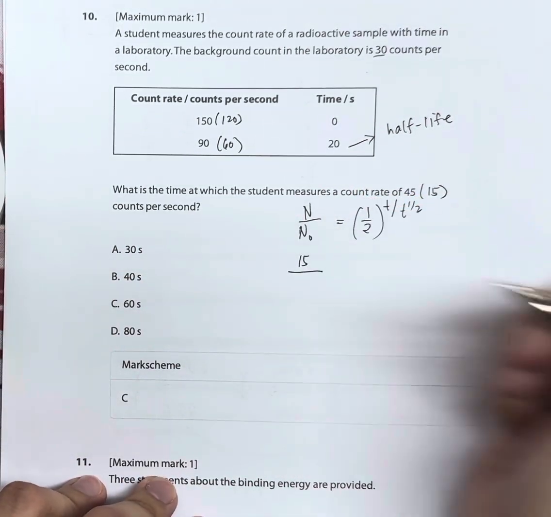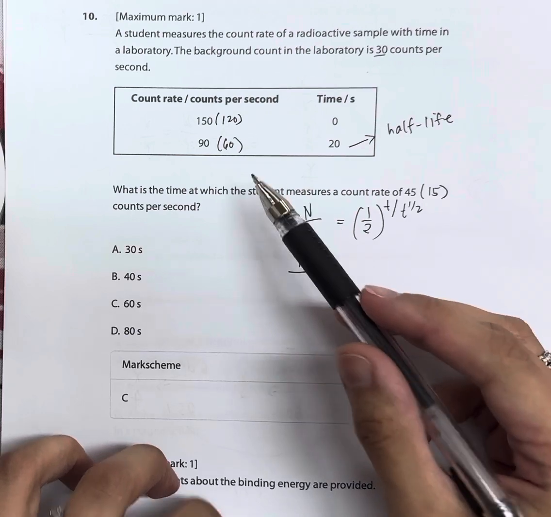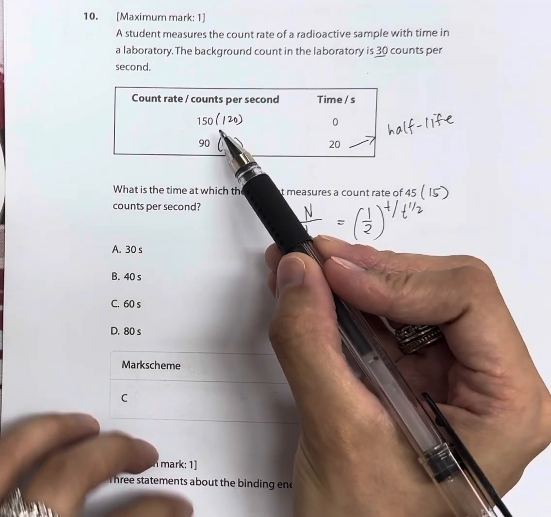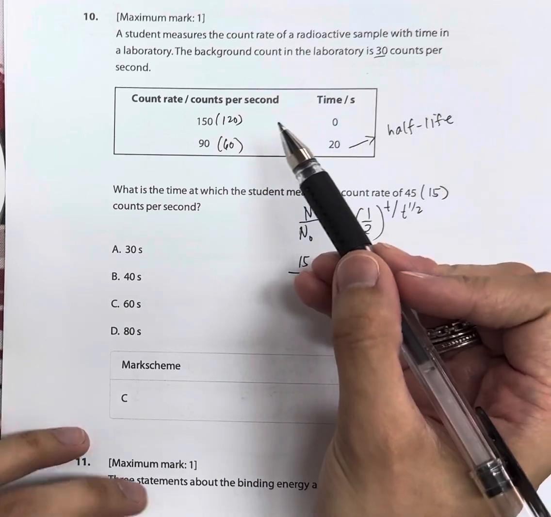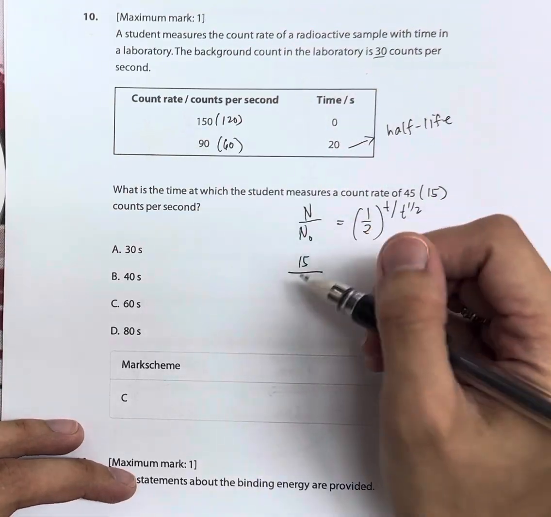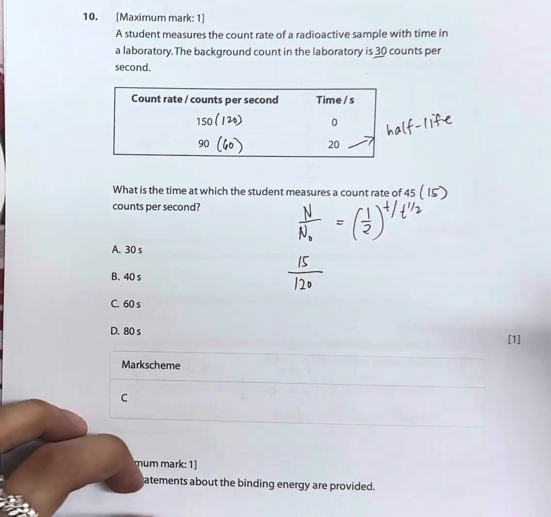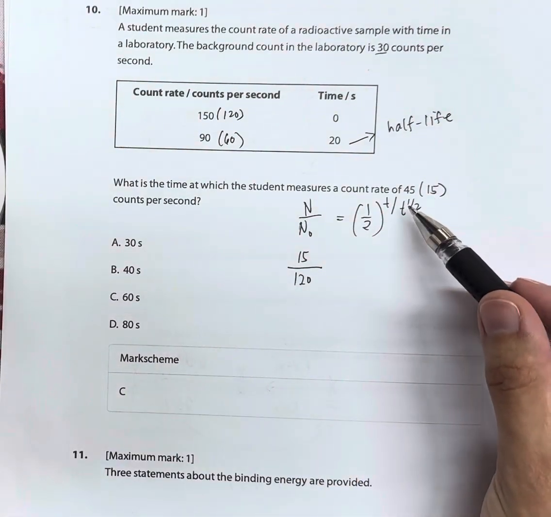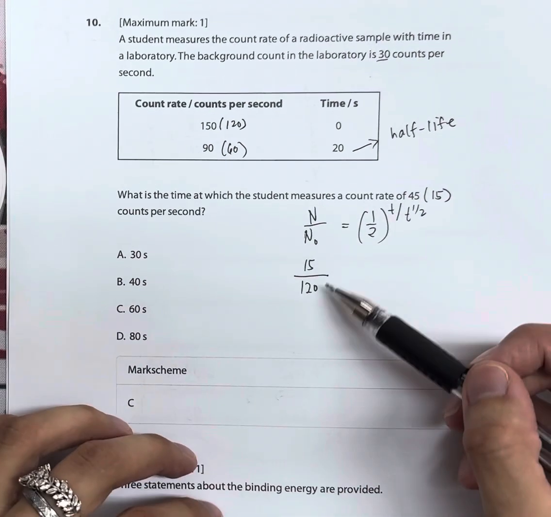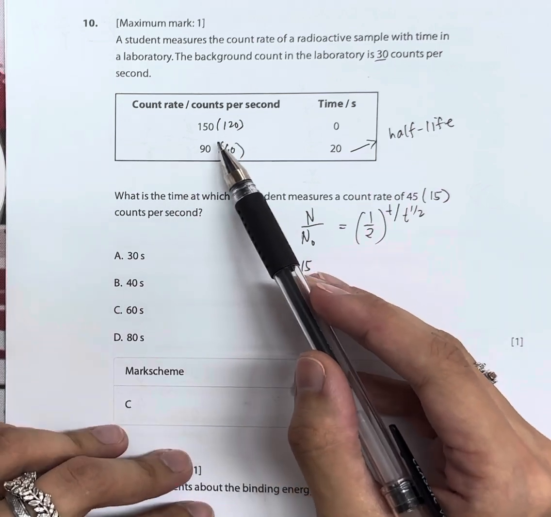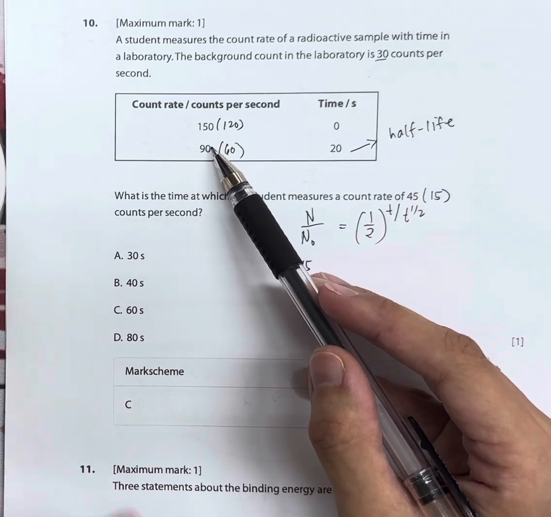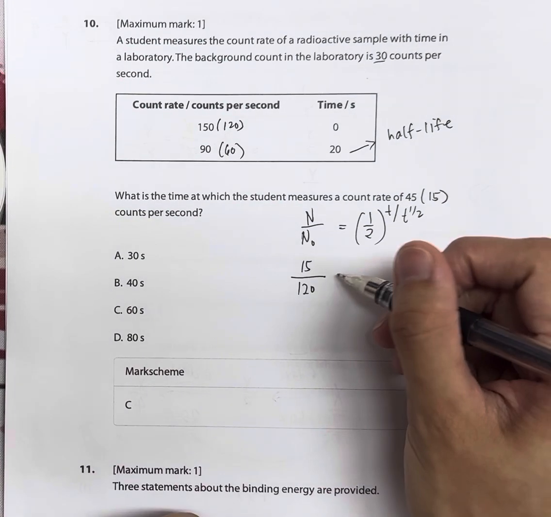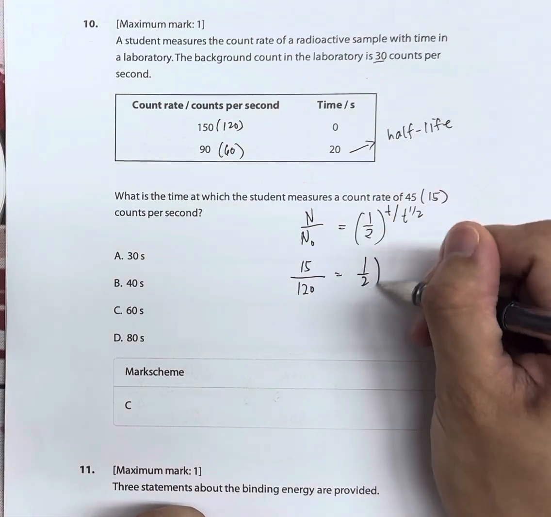So N is 15. Now your N naught is the original amount that you had. In this case, subtracting the 30 once again from the original, that was 120. So notice how my numbers match. I used the 15 as a result of subtracting the 30 from this. Similarly, I'm using the 120 after I subtracted the 30 from the 150 originally. And then the 1/2 remains as is.